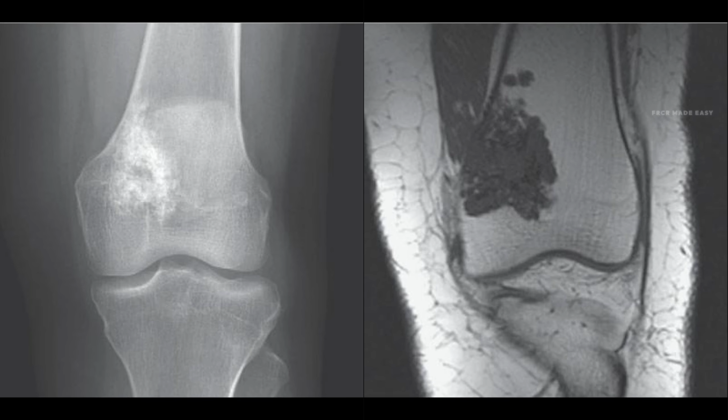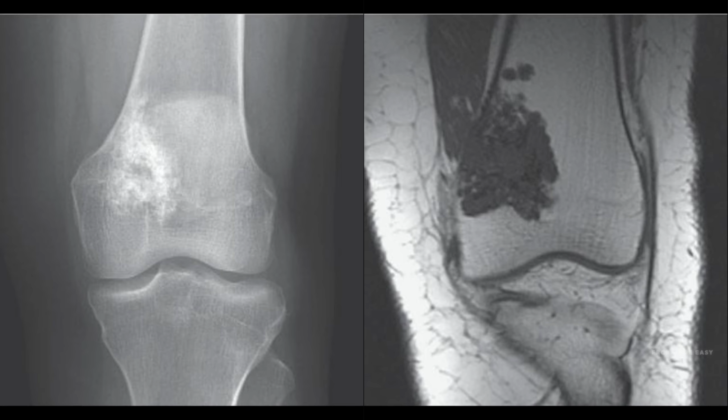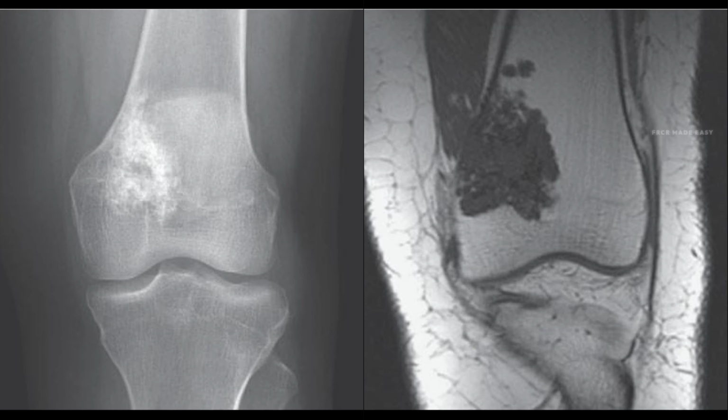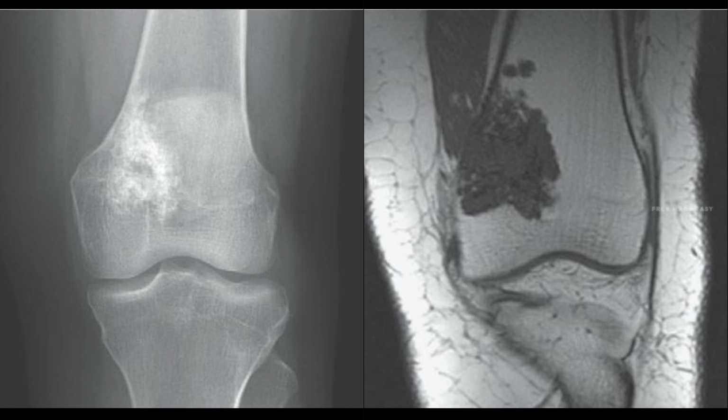A 58-year-old female presents with persistent, localized knee pain that is worse at night. I am showing you an AP radiograph, along with coronal T1, coronal STIR, and axial post-contrast T1-weighted magnetic resonance images of the distal femur.